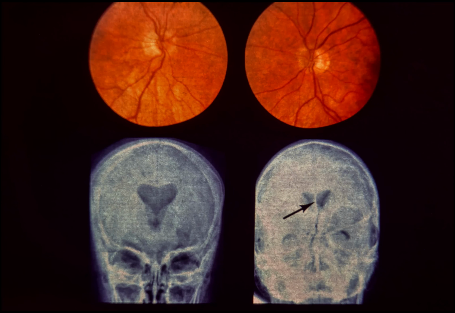Slide 55. Septo-optic dysplasia. This 16-year-old male had 20/100 visual acuity in both eyes. He was small for his age and had horizontal nystagmus. Upper left and upper right. Both optic discs are small and are surrounded by a halo of hypopigmented tissue. No central optic cup is seen in either eye. The retinal vessels are normal.